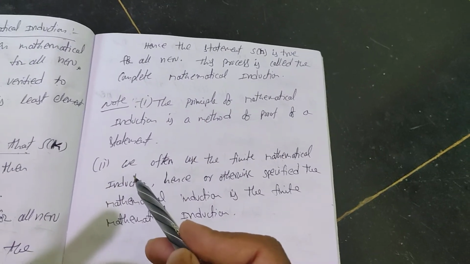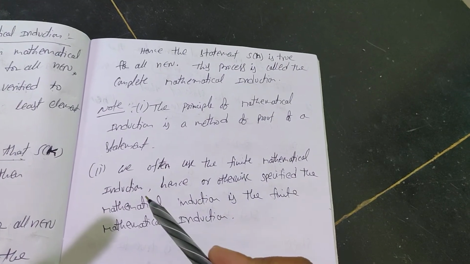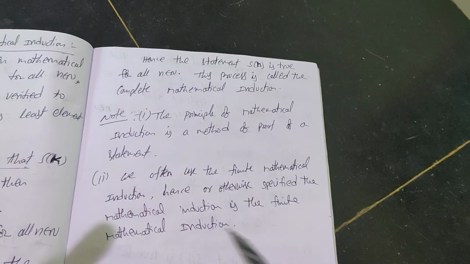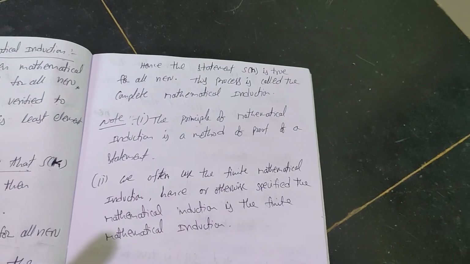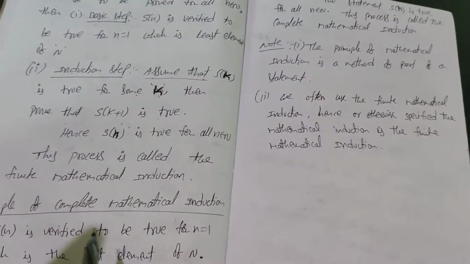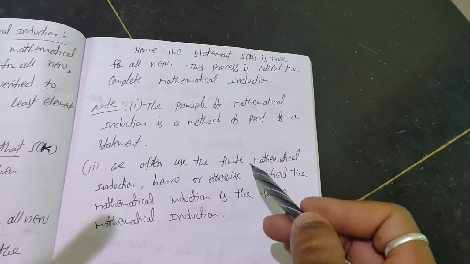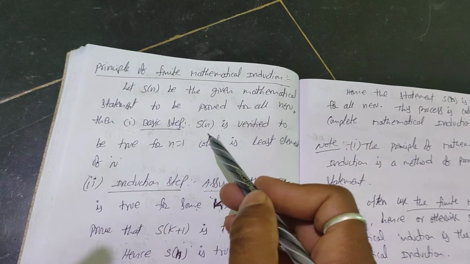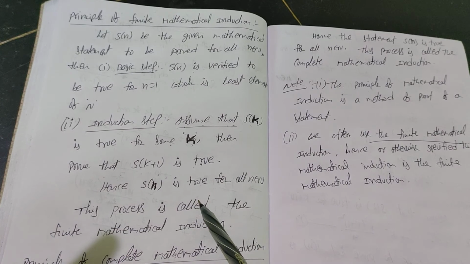Here I am giving the second note. This is important. We often use finite mathematical induction. Hence, unless otherwise specified, mathematical induction means finite mathematical induction. That means only if it is mentioned particularly do we go for complete mathematical induction. Otherwise we always use finite mathematical induction. Finite mathematical induction means step 1 is verification for n is equal to 1, assumption for n is equal to k, and proof for n is equal to k plus 1.